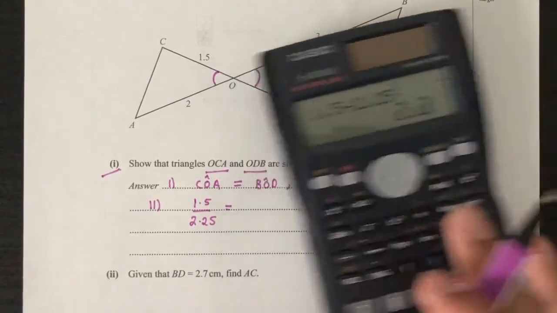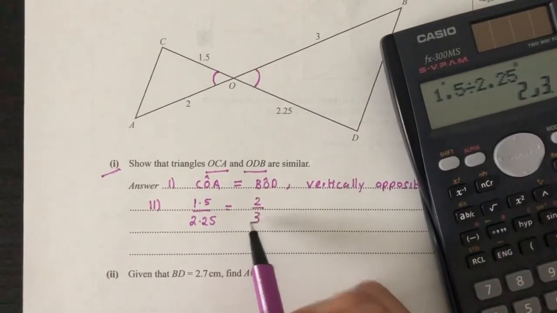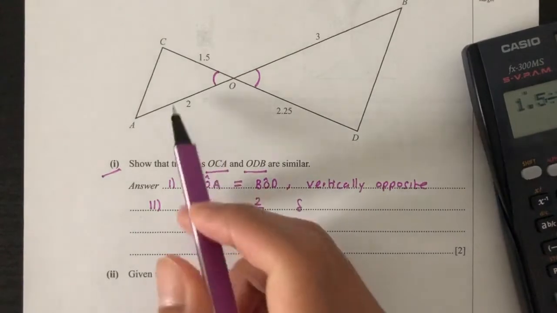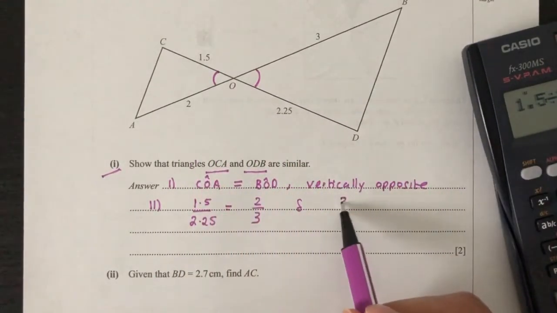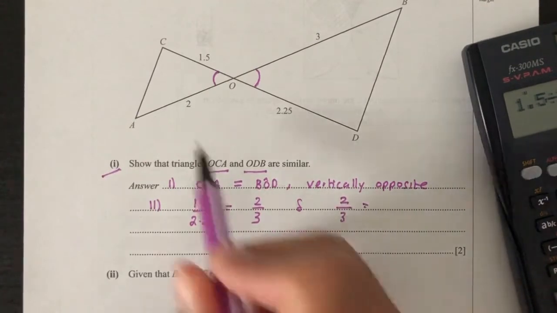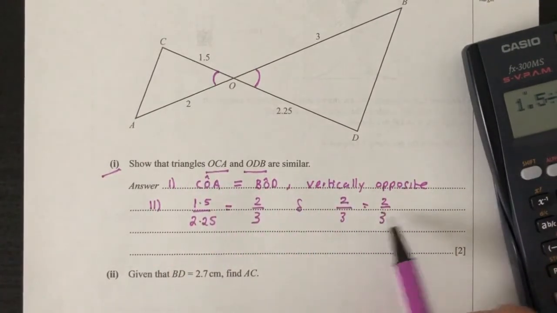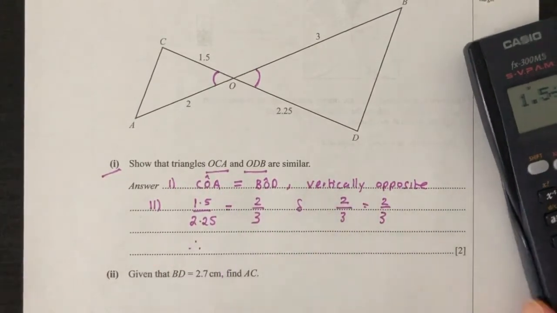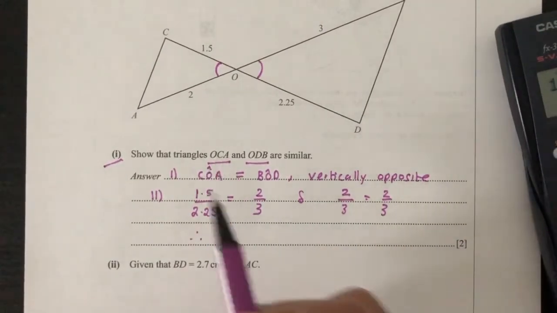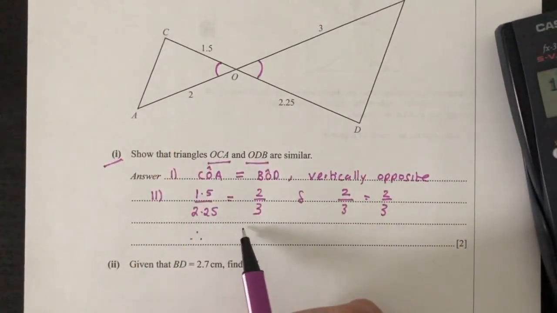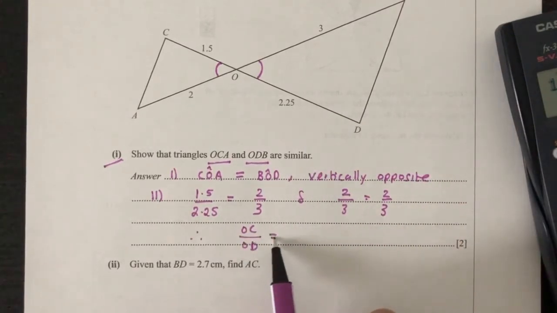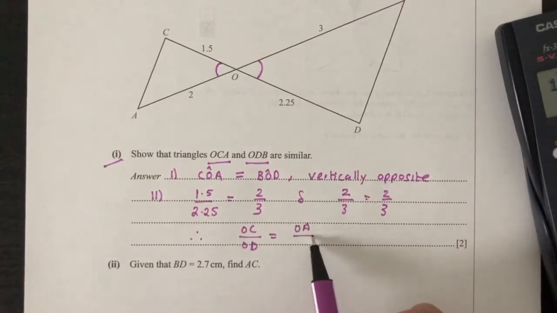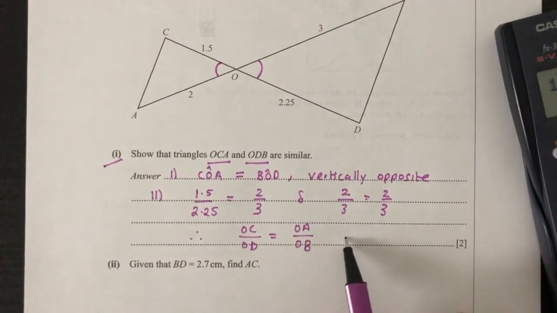That will be 2 over 3. And for this one, 3. Let's do this one. So 2 over 3 is the same as 2 over 3. So which means this side is the ratios of the two sides. So this side will be OC over OD is equal to OA over OB. So that's why they are proportional.